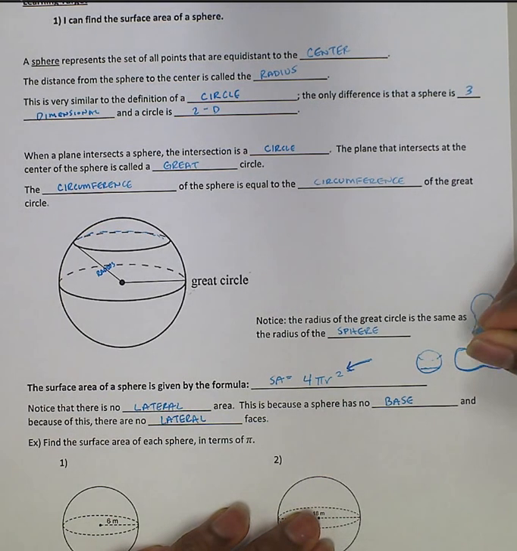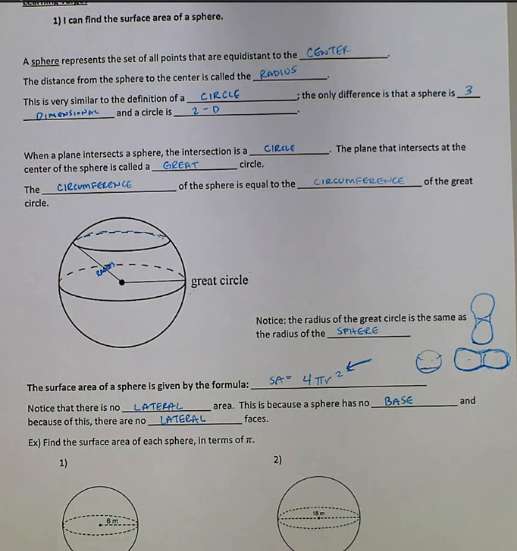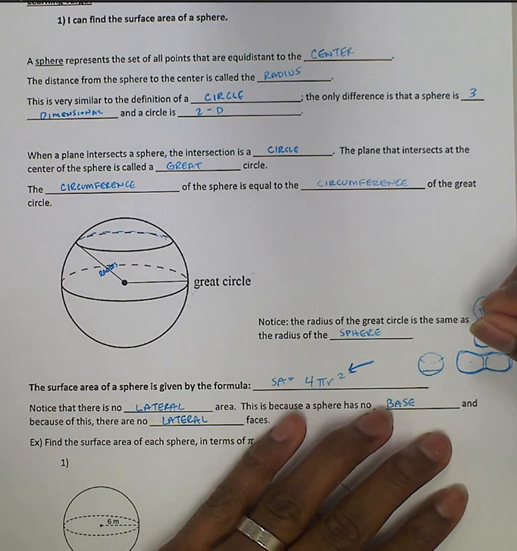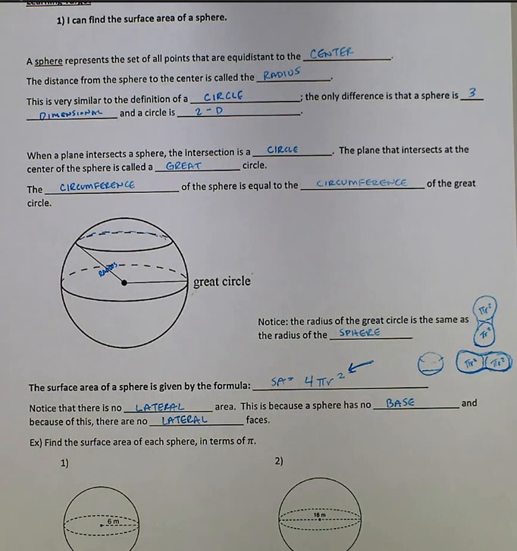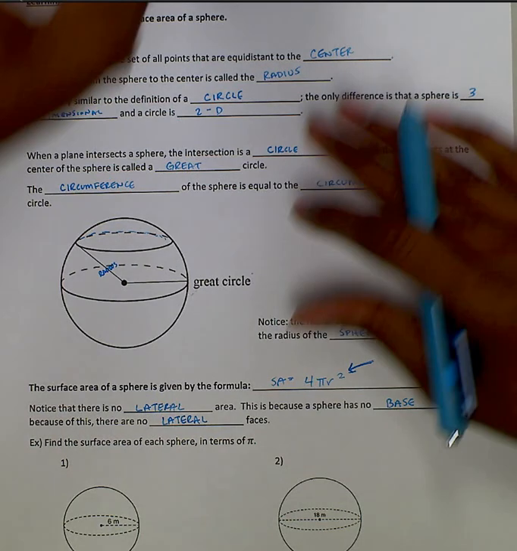The whole reason I'm doing this is so you can see that we have four circles. So the surface area is made up of 4 circles, and if the area of one circle is pi r squared, then the area of 4 circles is 4 pi r squared. Pretty simple, pretty straightforward.